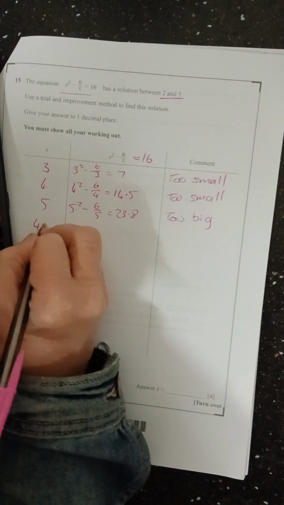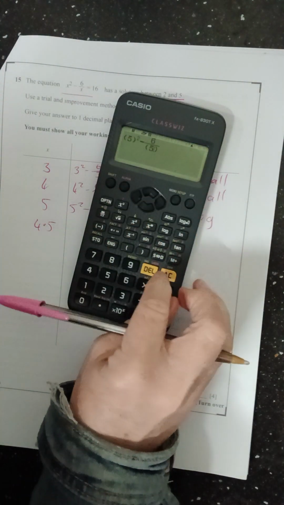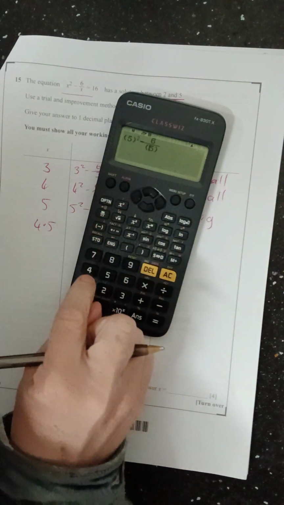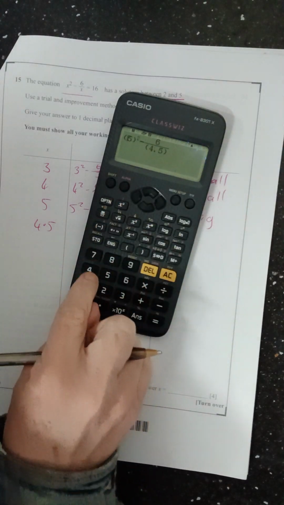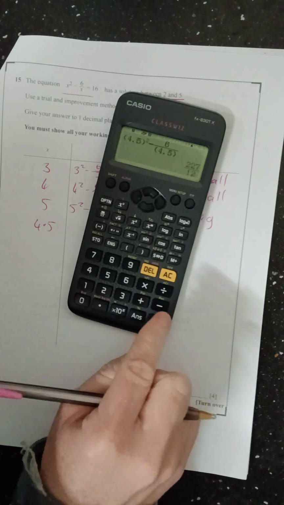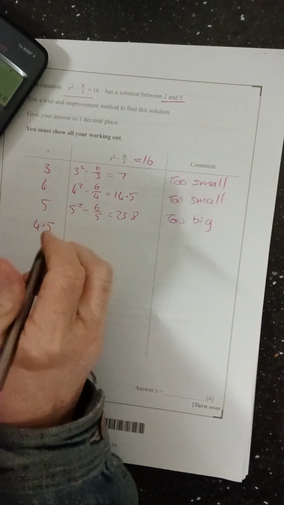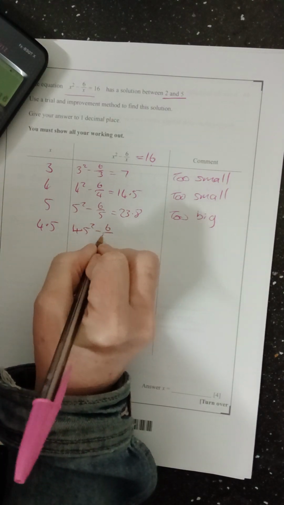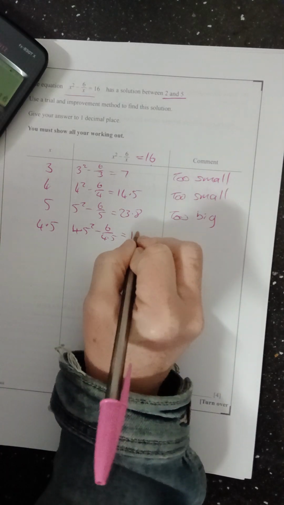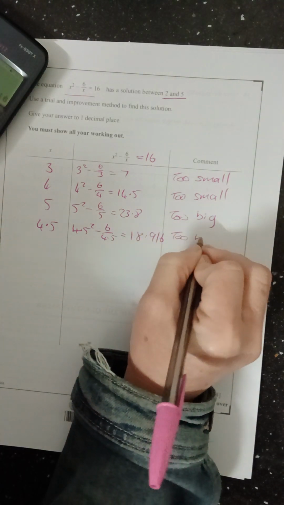So I'm going to go 4.5, which is halfway between both of my whole numbers there. I'm going to go back and do 4 point in front of it because I'm lazy. 4 point. So I have 4.5 in place, and that gives me 18.91. 4.5 squared minus 6 over 4.5 equals 18.916, whatever. And that is too big.